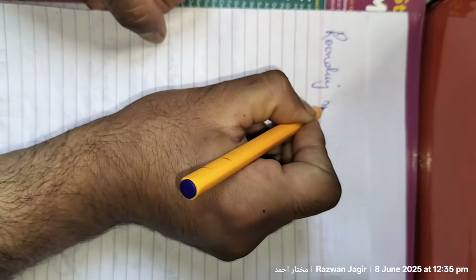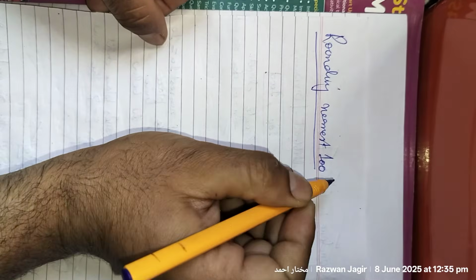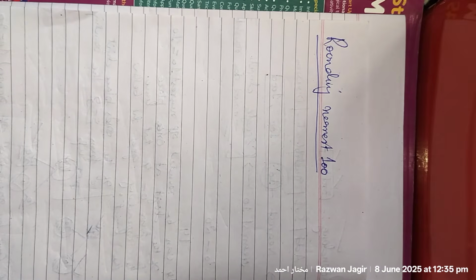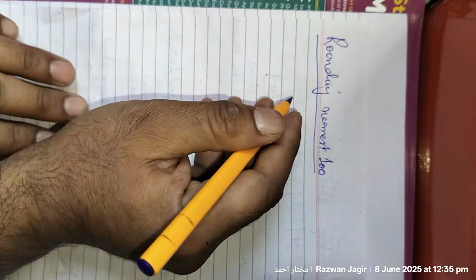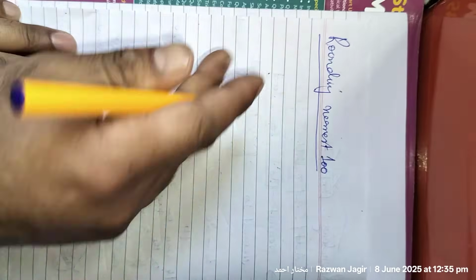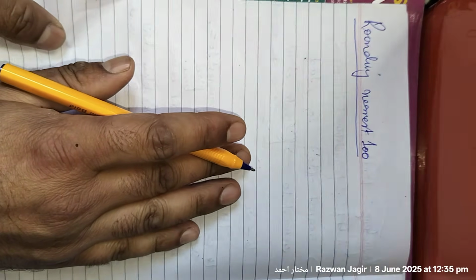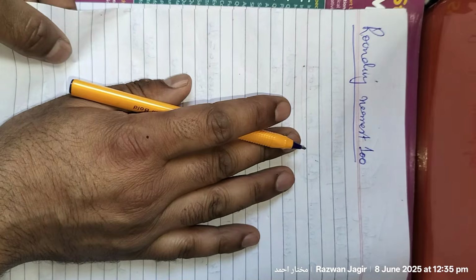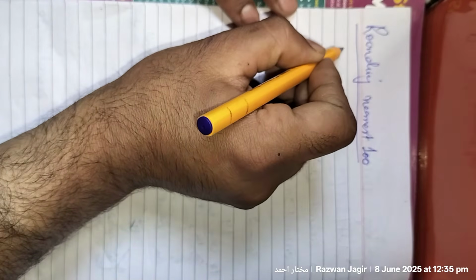Rounding nearest to 100. So if you have to do rounding, but it must be at the nearest 100, how to do this thing? See, when we did rounding at 10, at that time we discussed that you have to check which digit is at the ones place. But in rounding nearest to 100, you need to check the number which is there at the 10th place. So how to do this thing?